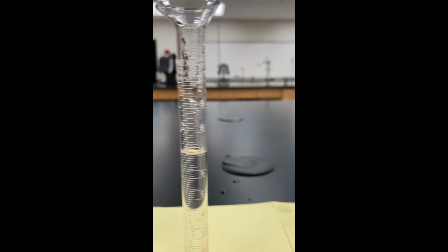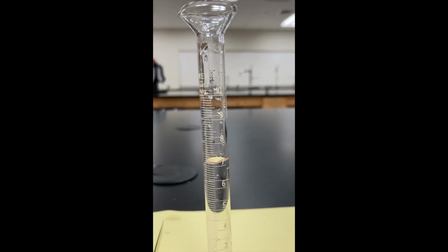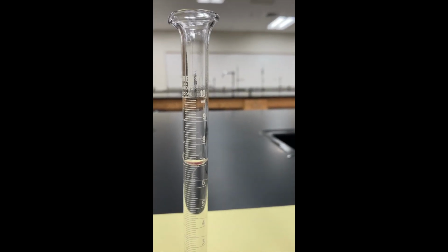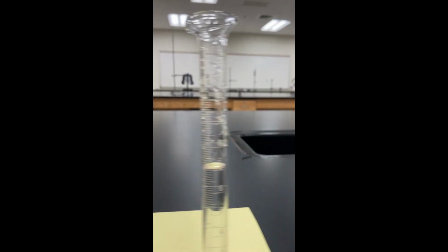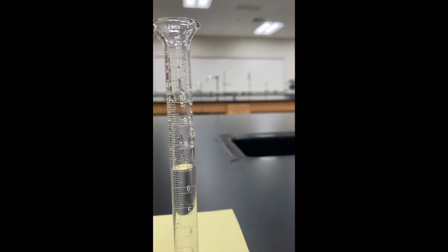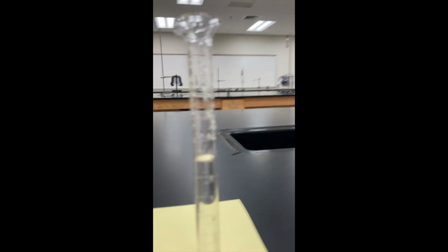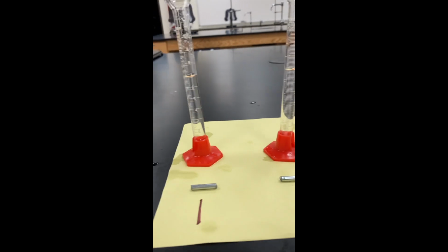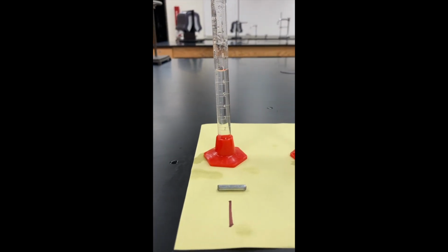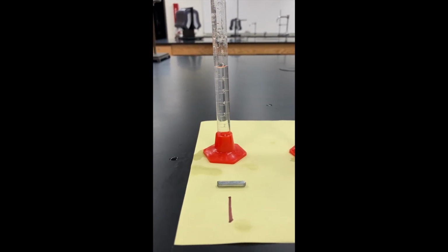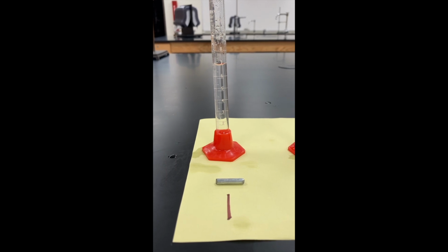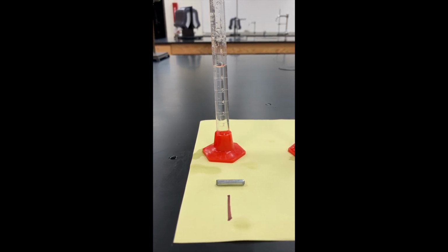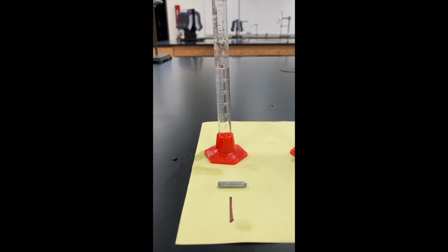That one is a little bit above 7, 7.1, and 7.1 again, once it focuses out there. So what I want you to do is record that the beginning volume, the starting volume for every one of these pieces is about 7.1 milliliters. So record that in your data table for each one of the pieces.